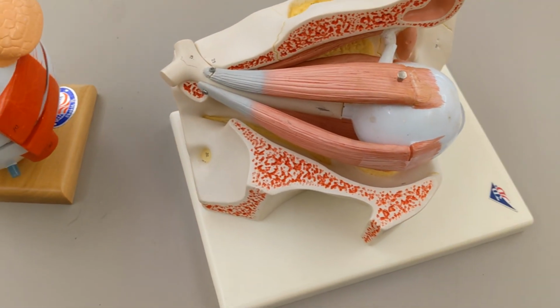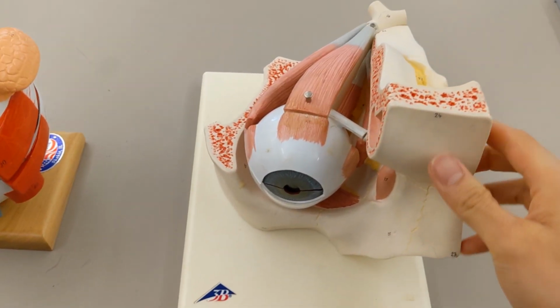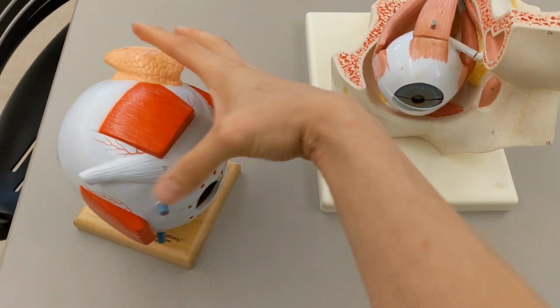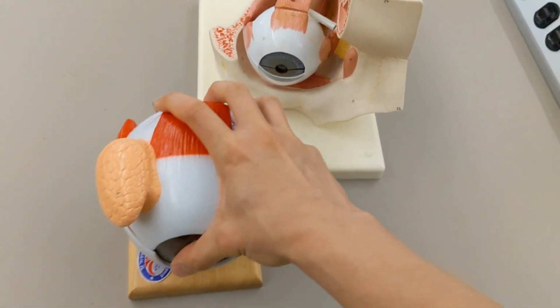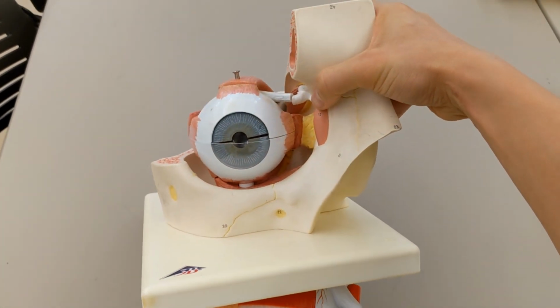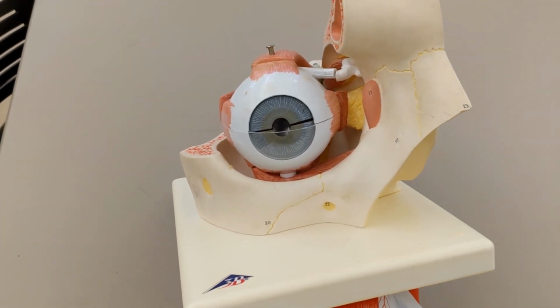Now let's have a look at the muscles of the eye. We have 6 different muscles of the eye, so I'm going to do a little bit of MacGyver. I'm going to turn this over and use it as a base so I can put this toward the top so you can see it much better. All right, let's have a look at the muscles together.